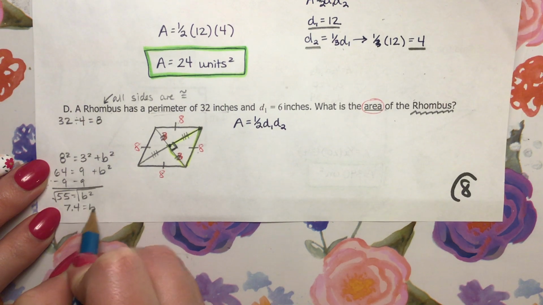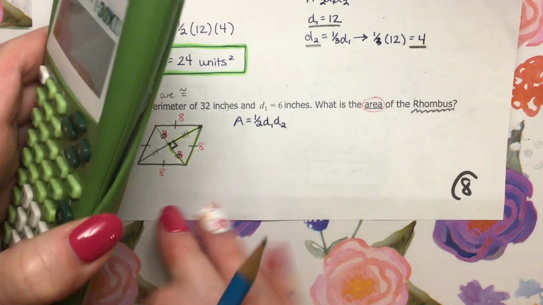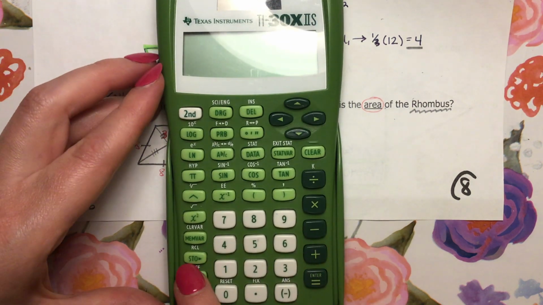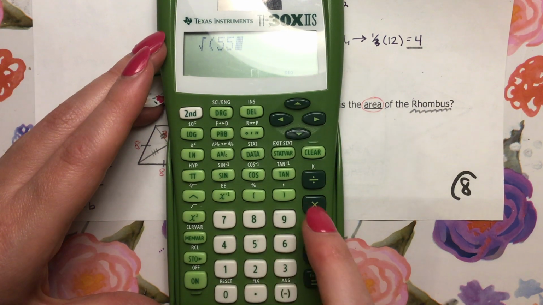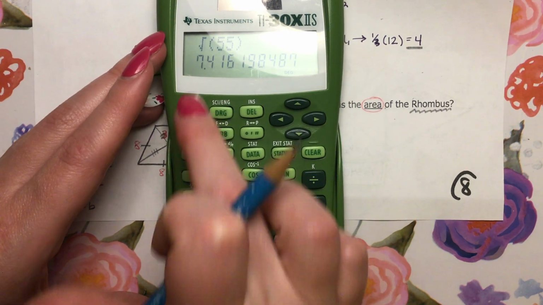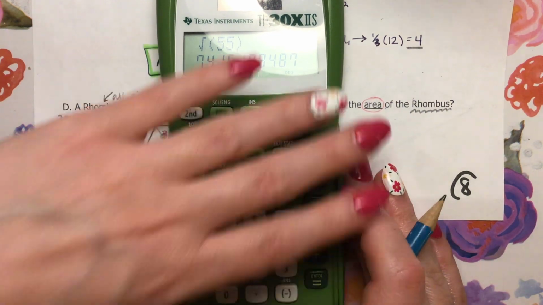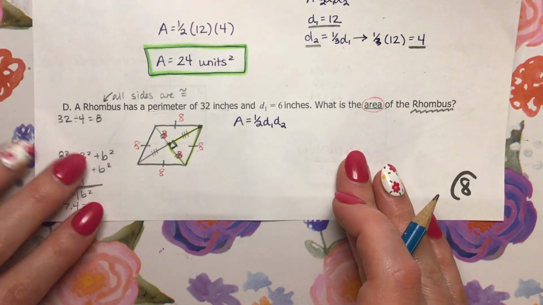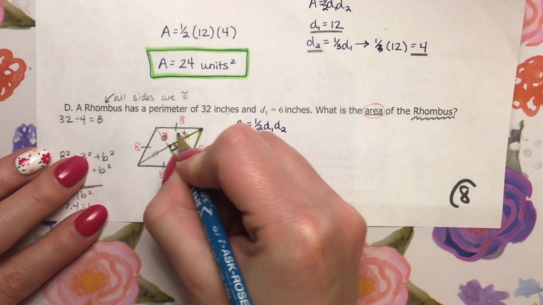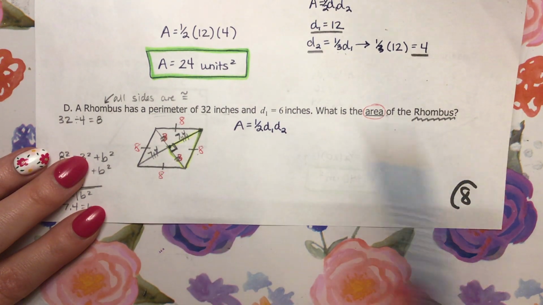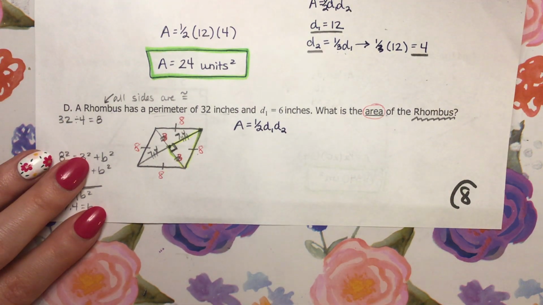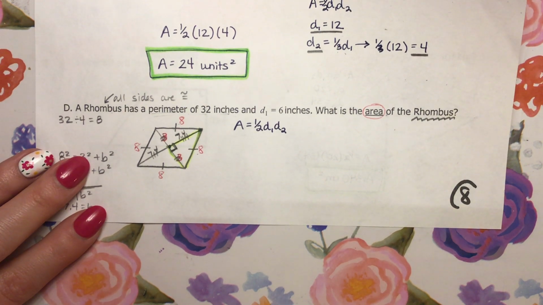So I put that into my calculator, and you can check if you don't know how to do that. If you have this type of calculator, you're going to turn it on, hit the second key and then this key right here, and put in the value you are taking the square root of. And I'm getting about 7.4. I'm just rounding to the nearest tenth. So that means only this half is 7.4. Also, this half is 7.4. So the total is 7.4 plus 7.4, which is going to be 14.8.